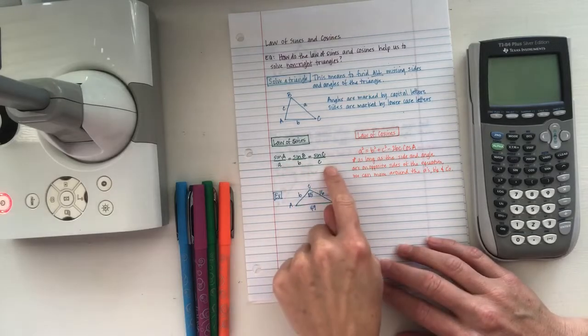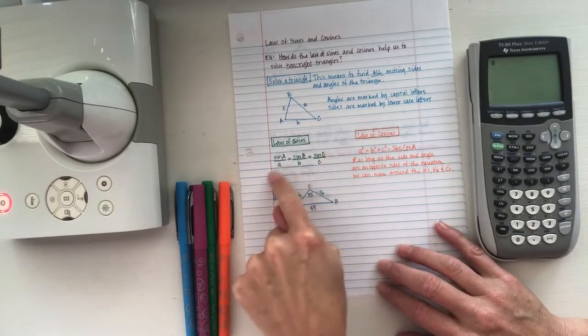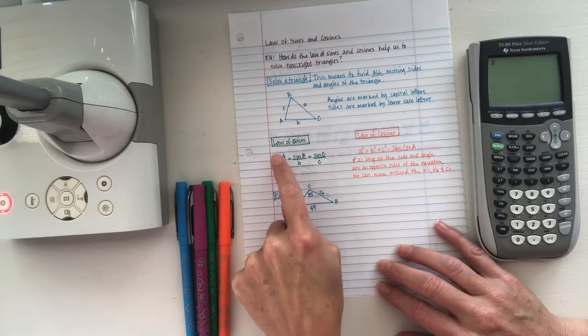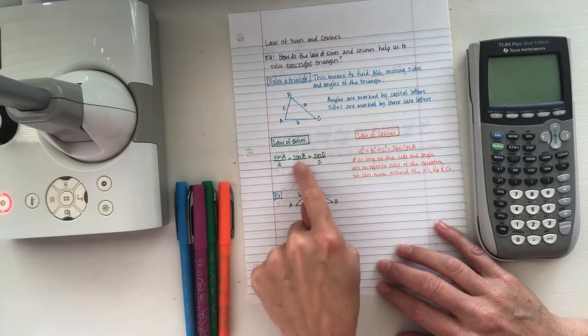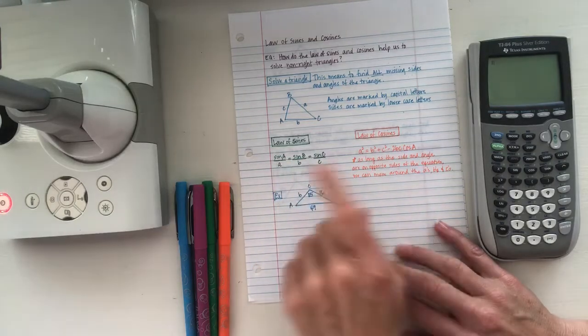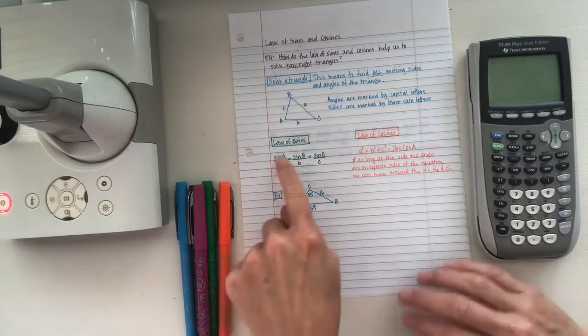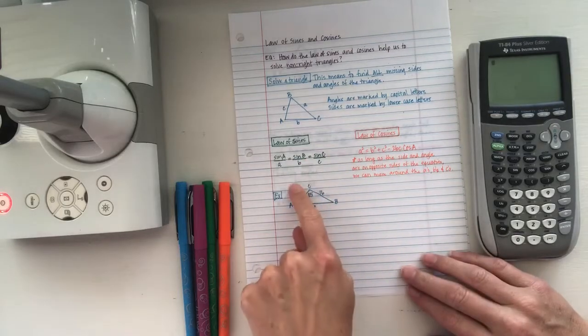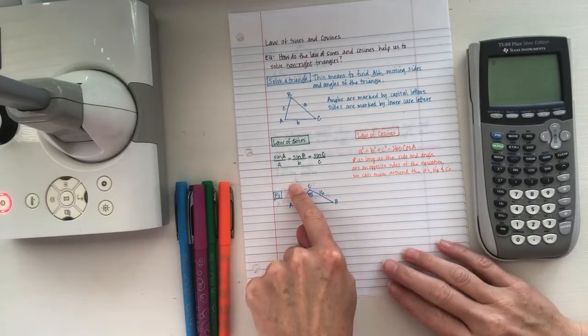All right, so your formula here, law of sines: just know that we can take any two of these ratios and set them equal to each other. That's why it looks like a weird three-piece equation. It's not. It's just saying that you can take any two of these and set them equal to help you solve for a missing side or angle.